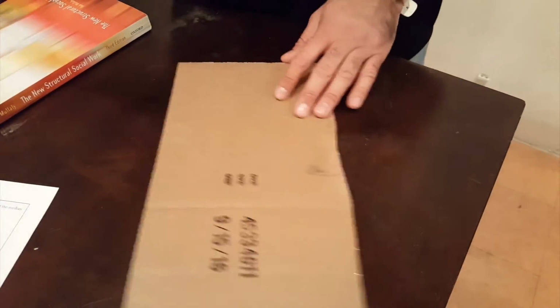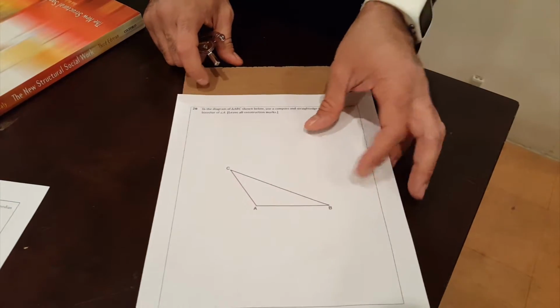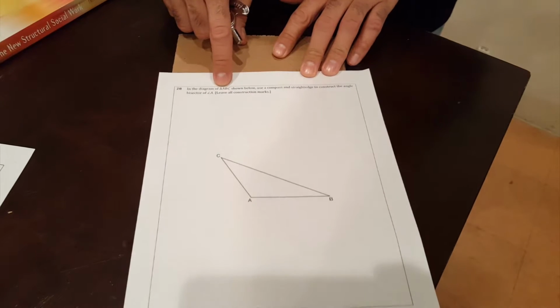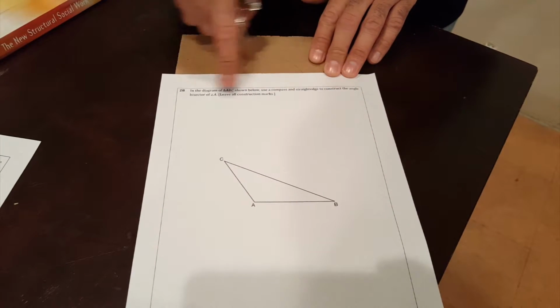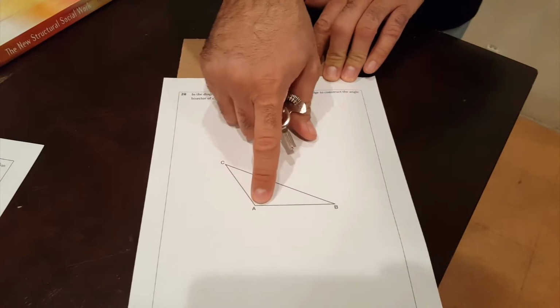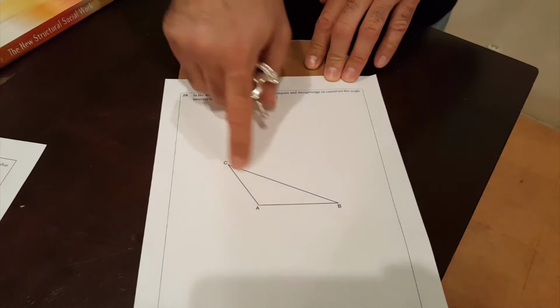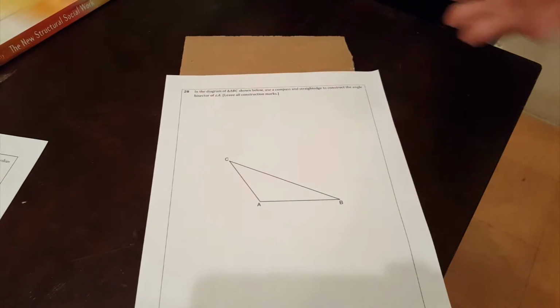But we did create an extra practice problem for you guys so that we could see the other rhombus that we need to be able to construct. In the diagram of triangle ABC shown below, use a compass and a straightedge to construct the angle bisector of angle A. Okay, we need the angle bisector of angle A.